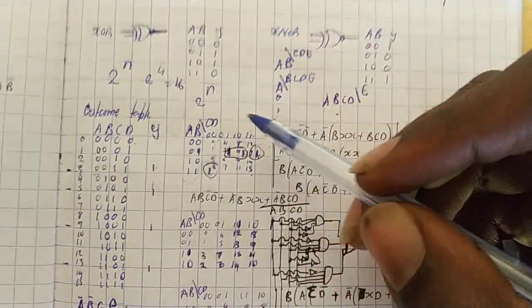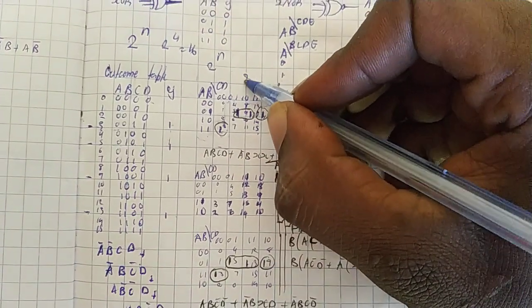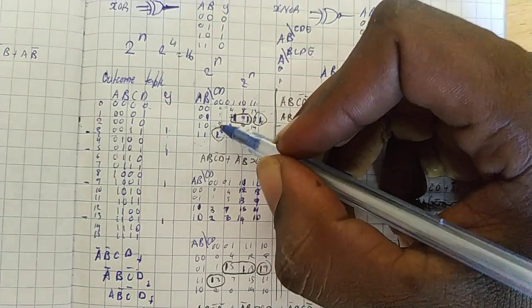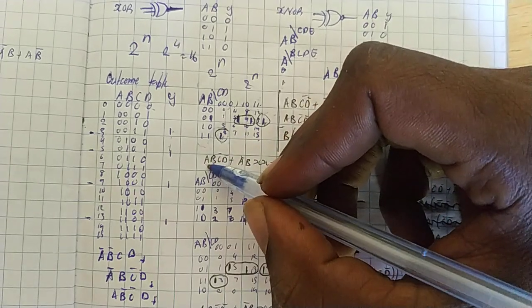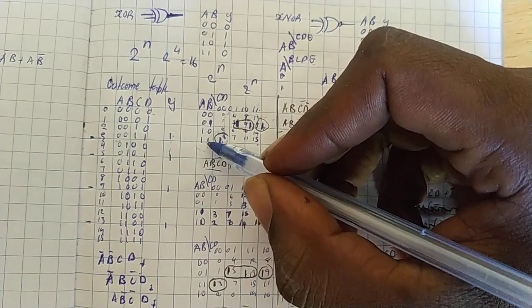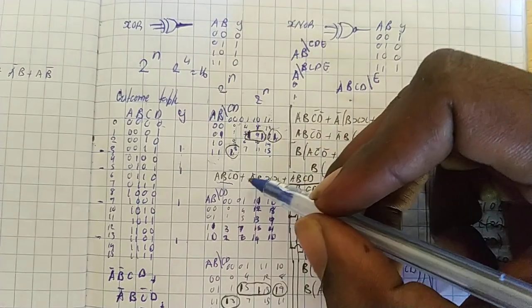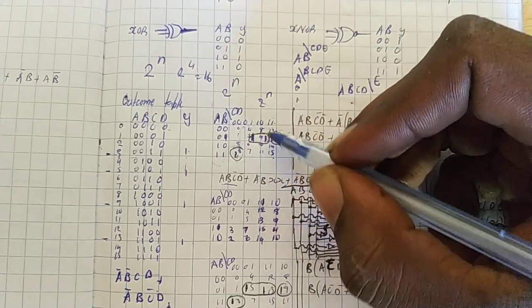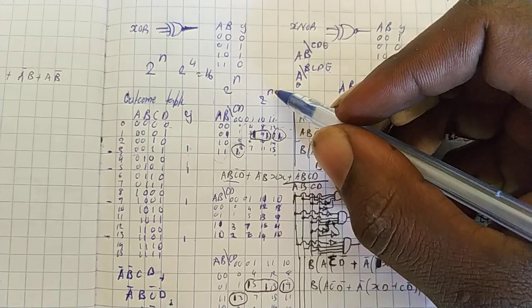And then the other technique for kmap, when you come to grouping them, you group them again to 2 power n. So like this one, it's alone. So you write it down like this: A, B, C bar, D bar. Or this one here, there are 2 of them, so you have grouped them together. So 2 power 1 is 2.